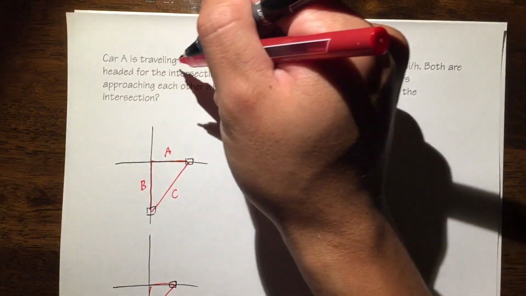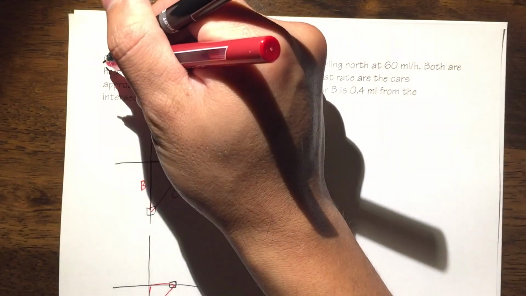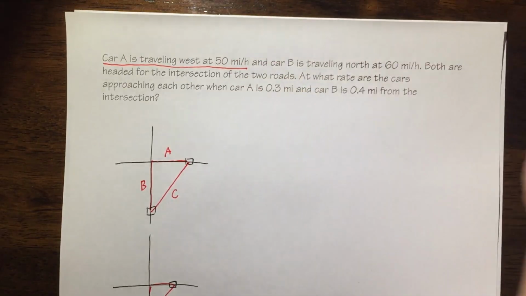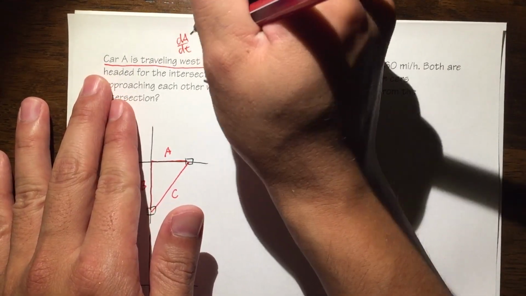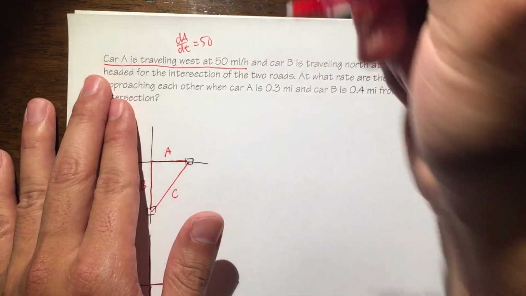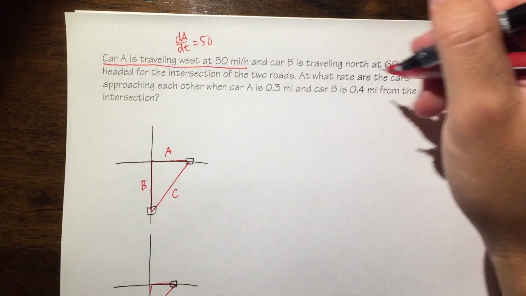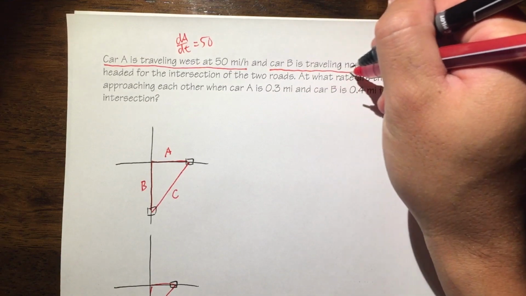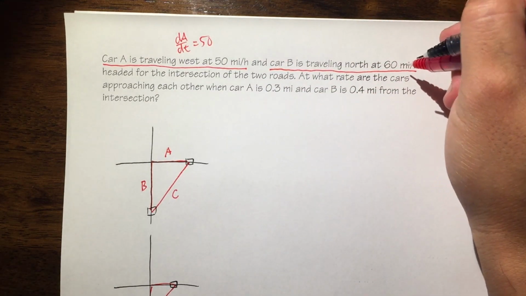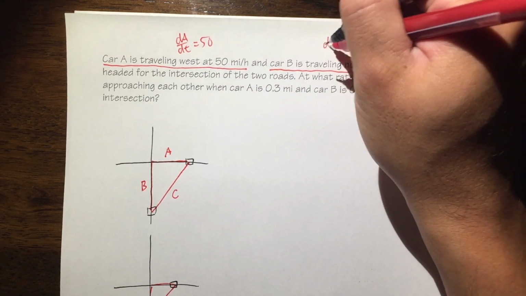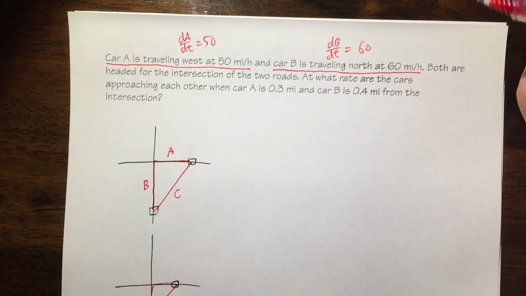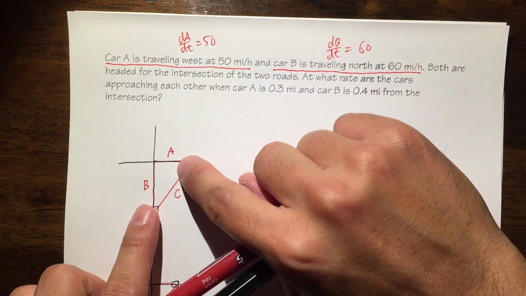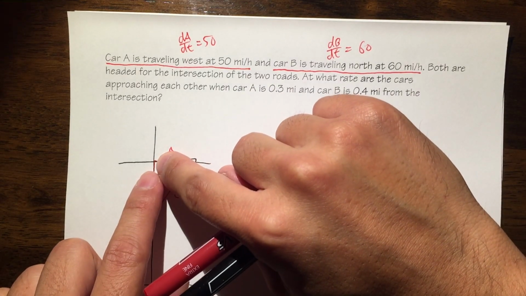It says car A is traveling 50 miles per hour, so dA/dt equals 50 miles per hour. And car B is traveling at 60 miles per hour, so dB/dt equals 60 miles per hour. However, before we continue, remember A and B are going toward the same intersection.